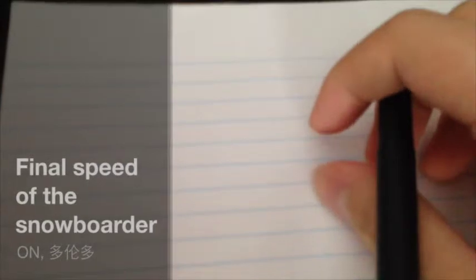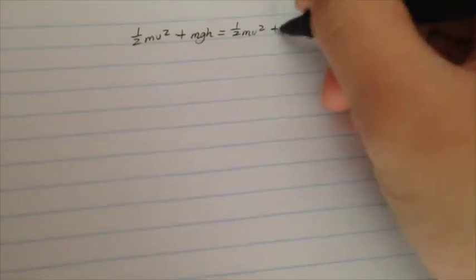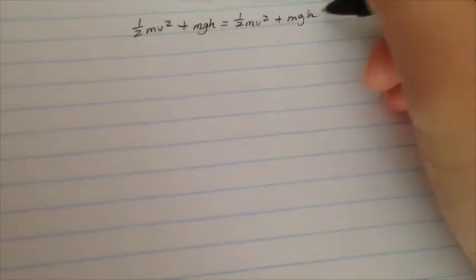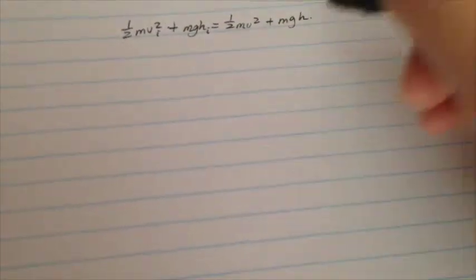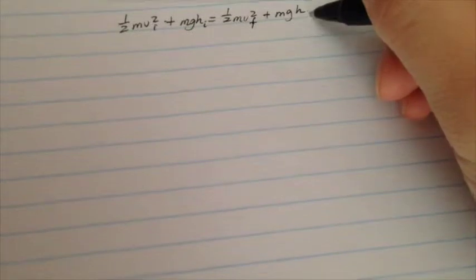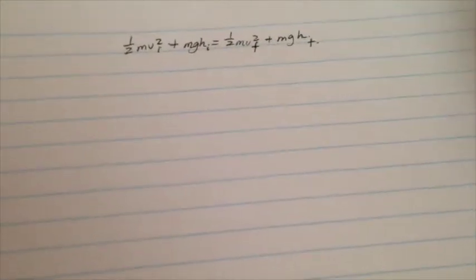To find the final speed of the snowboarder, we must use conservation of energy. The equation of the conservation of energy is 1/2 mv squared plus mgh equals 1/2 mv squared plus mgh. And we have to add an I here to show that this is the initial speed and height of the snowboarder, and F here to show that this is the final speed of the snowboarder and his height.